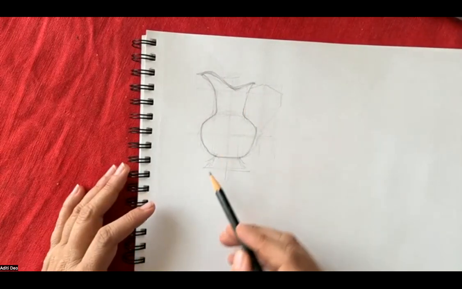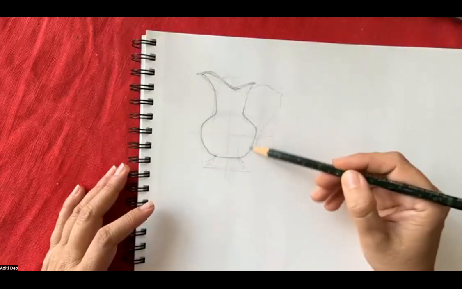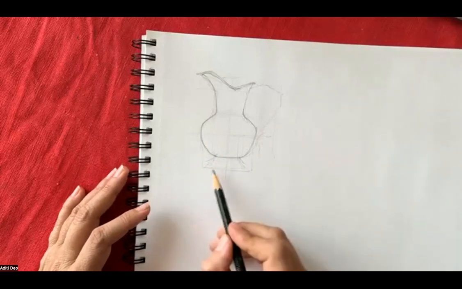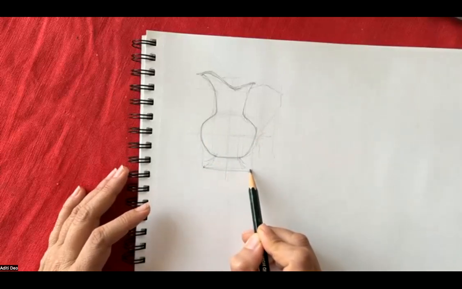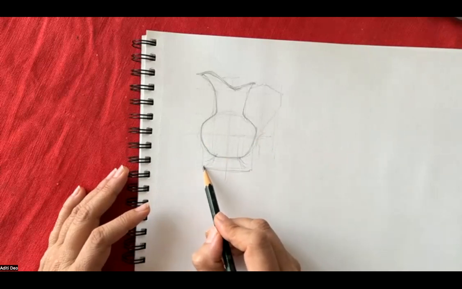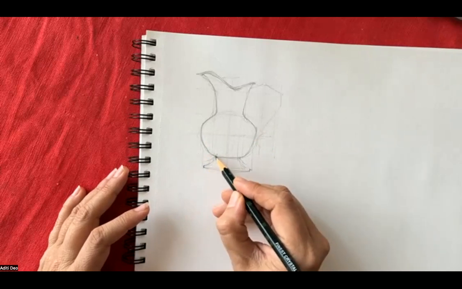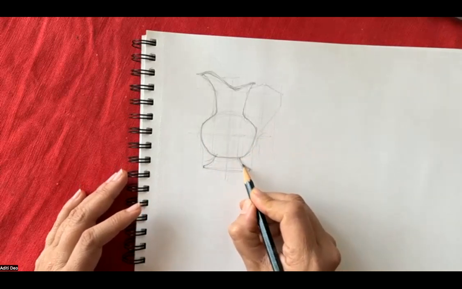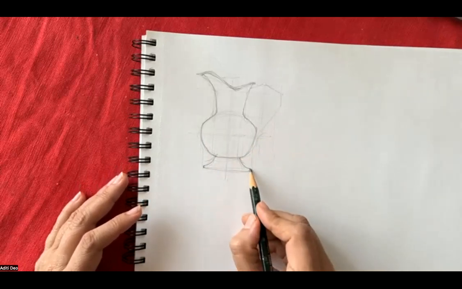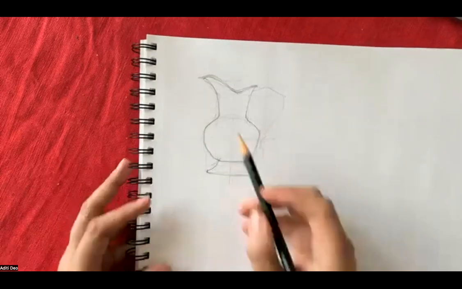Even when we have such a tiny shape, like the base, you can build in some kind of measurement. Just avoid rotating your book if you can.